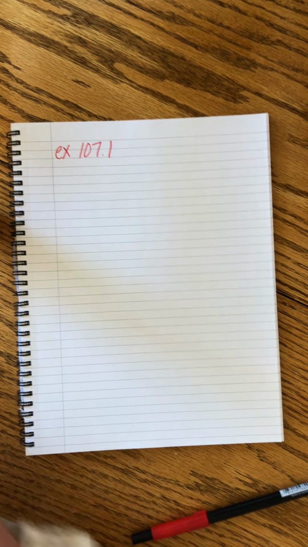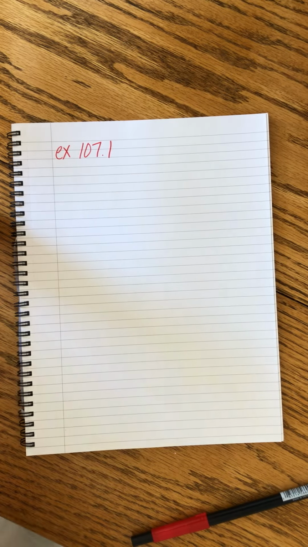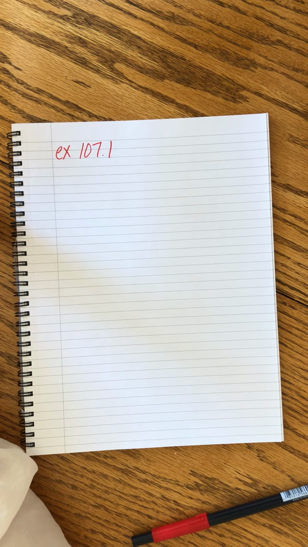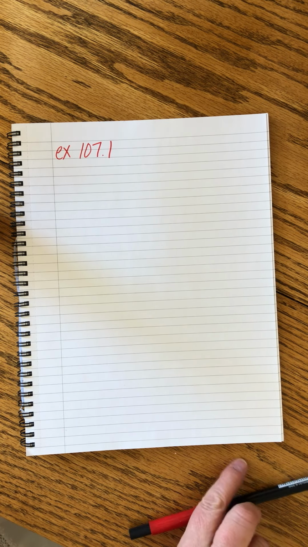Hang on, I don't have my book open to the right page. It's like, why am I so confused in trying to read you this problem? Oh, the book's not open to the right page. That's the problem. Okay, ready?